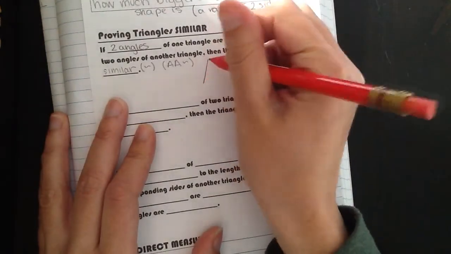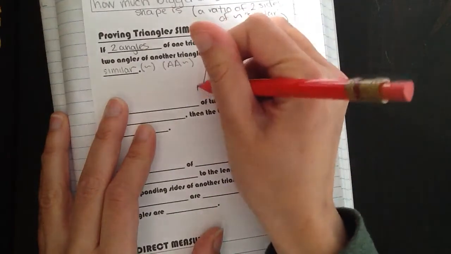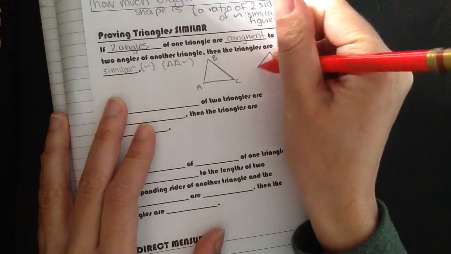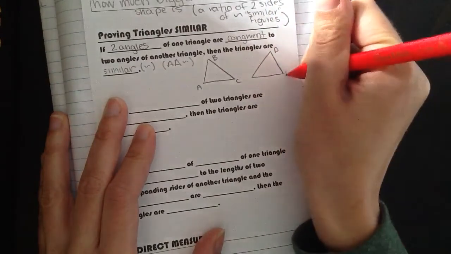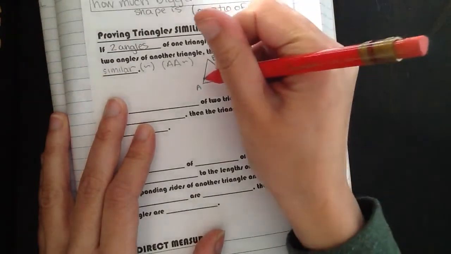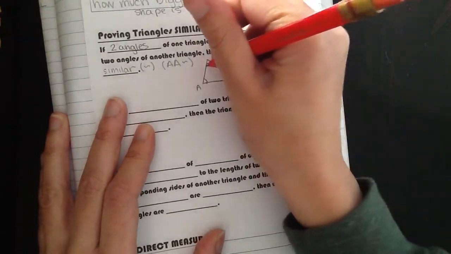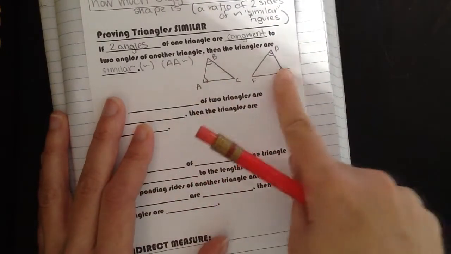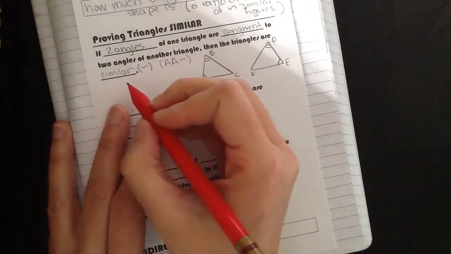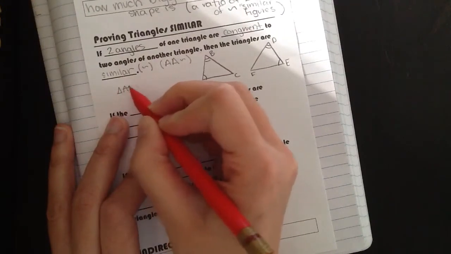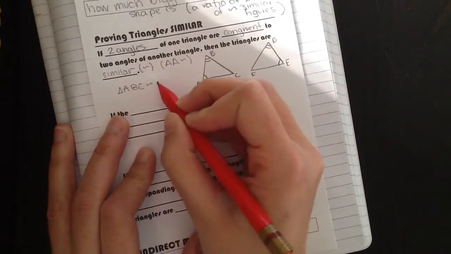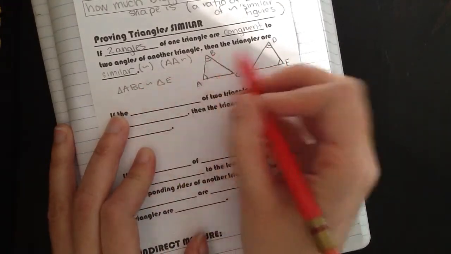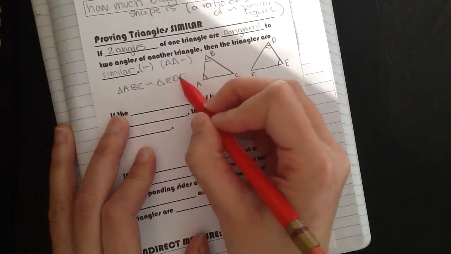So what you'd be looking at is in some sort of picture you have triangle ABC, and then triangle DEF. And if they told you that A was congruent to E and B was congruent to D, then you'd have enough information, because you have 2 angles on one triangle congruent to 2 angles on the other, to say that the triangles are similar. So you could say that triangle ABC is similar to triangle, and you have to make sure that you match them up. So A goes with E and B goes with D. Like that.